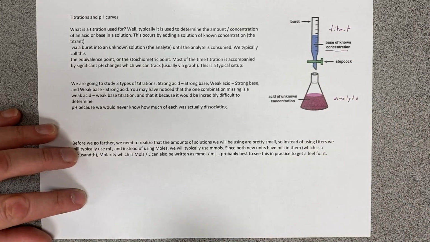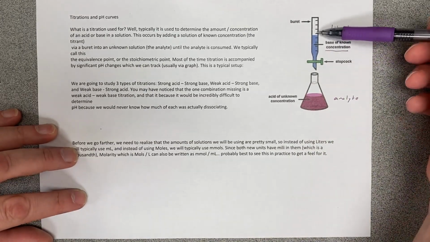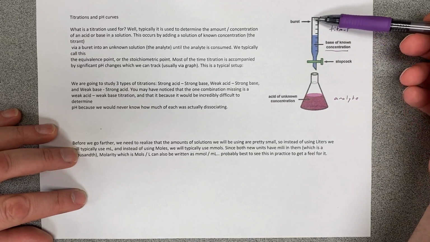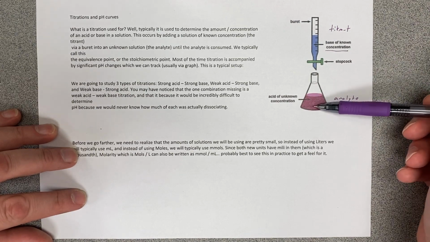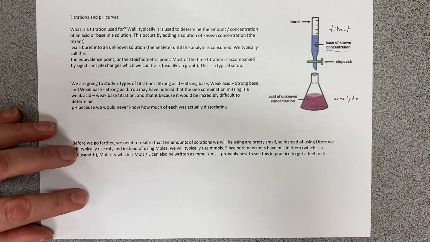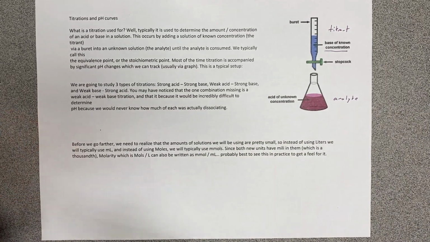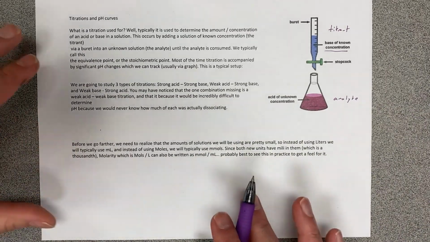So essentially what we do is this is a burette, and we fill it up with a certain amount of known concentration, and we drop it down into here until we use up all of the analyte. And when we get to that point, we call that an equivalence point or a stoichiometric point, which we'll talk about in a little bit. And the way we usually track this is via a graph.